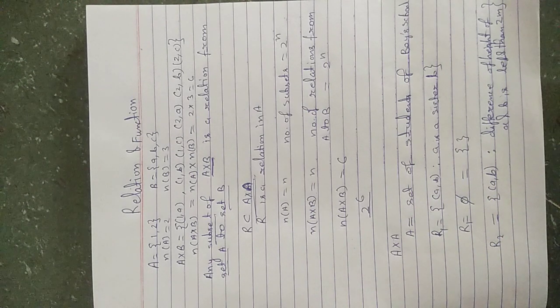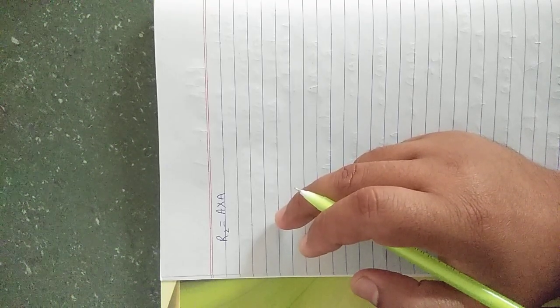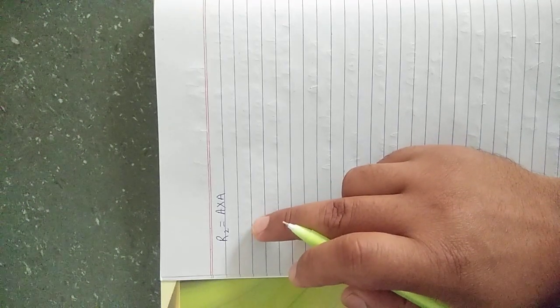So again, think on it: how many elements are in this set and which elements should be in this set? So did you get an answer? You have all the elements, all the ordered pairs of students present in the Cartesian product of A and A, which are related with each other under the relation R2. So it is the universal set, every element is present.